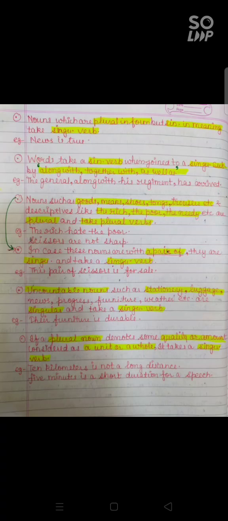Let me explain it with an example. 10 kilometers. Overall, it is a plural, 10 kilometers, a long distance. But yes, we are talking about this huge distance as one whole unit. We are talking about that complete distance of 10 kilometers as one single unit. So we are going to use a singular verb for it. I'm sure this is very clear, very understandable to all of you.